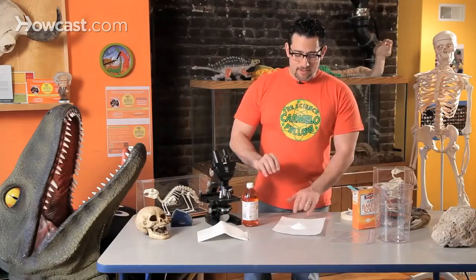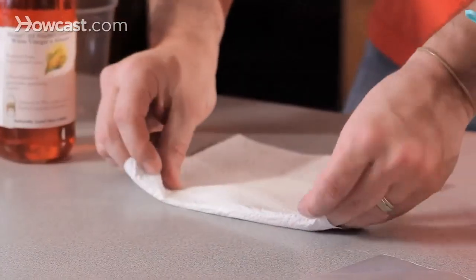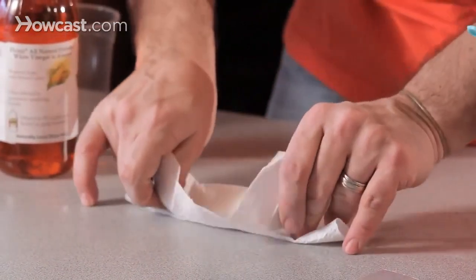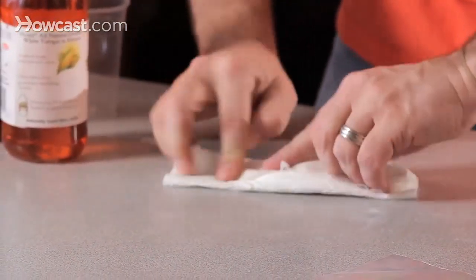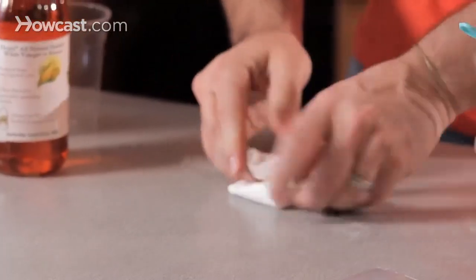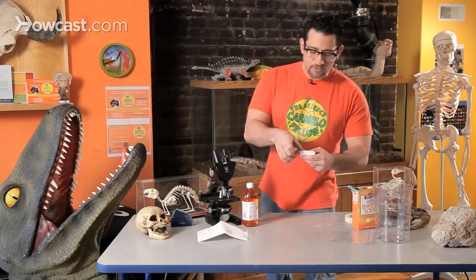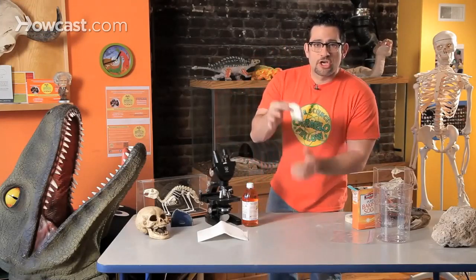Now, I'm going to take this towel and create a package, like a little present. I'm going to fold and keep all the baking soda concentrated in the center. I'm going to flip it over, and fold, and fold, and now what I've created, with a piece of tape, is a way to control when I want the baking soda to be released.